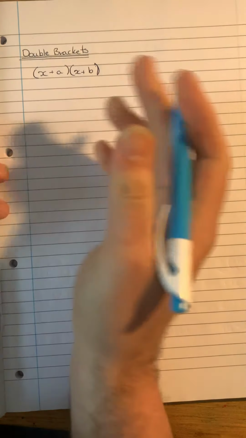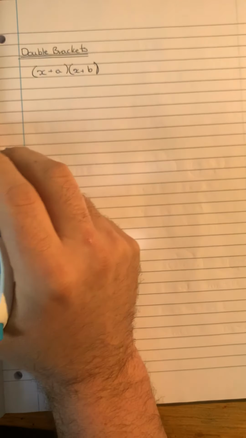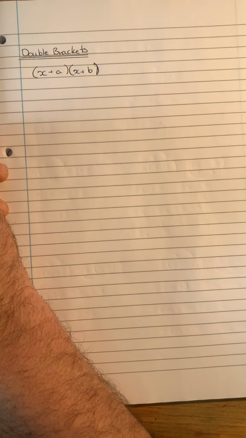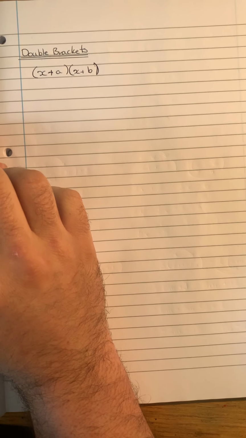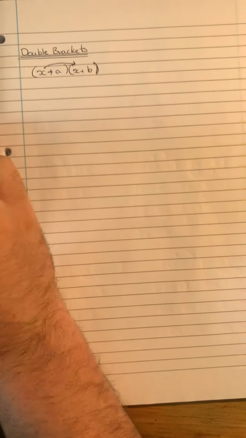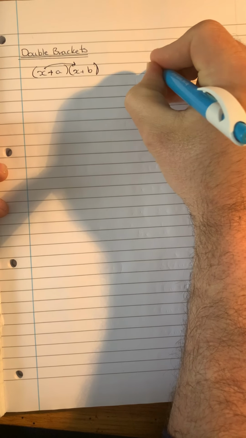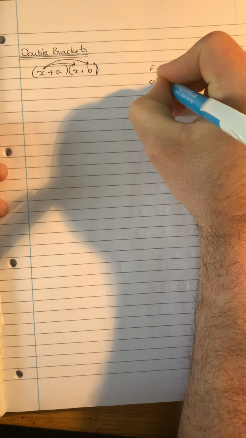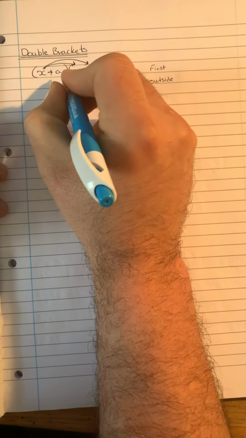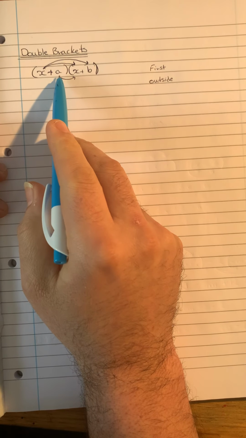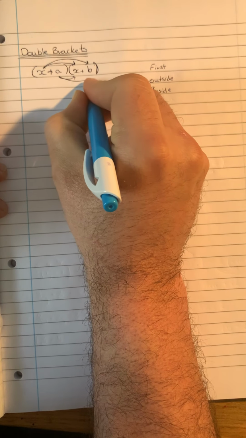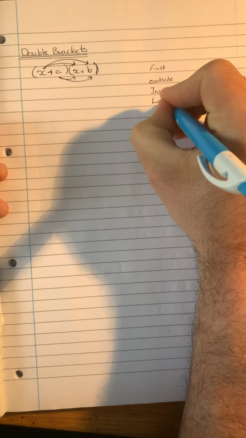Now when we deal with brackets of this sort, with double brackets, we have to take each part from each bracket and multiply it by one from the other. So in this case, I've got x plus a and x plus b. So we're going to be multiplying the first terms. Then we're going to be multiplying the outside terms. The inside terms, so we're doing a times by x here. And finally, we'll be looking at the lasts.